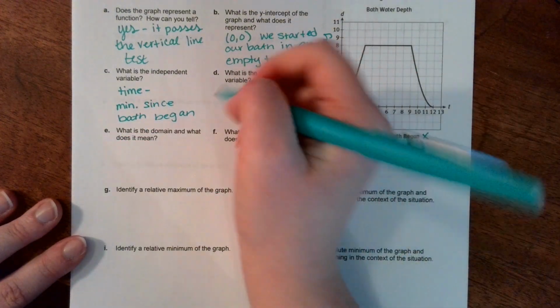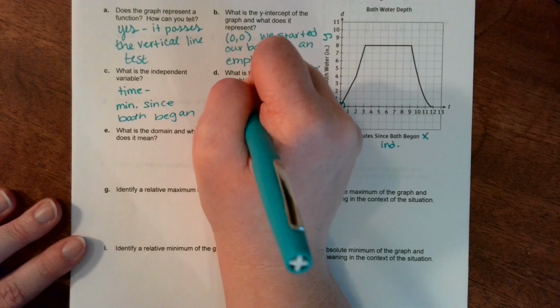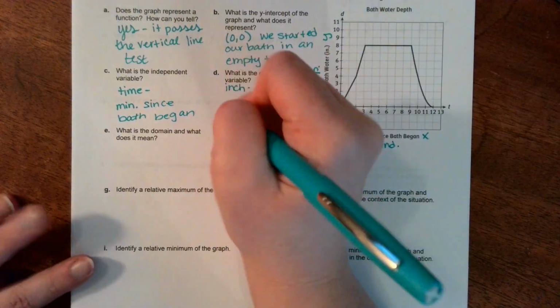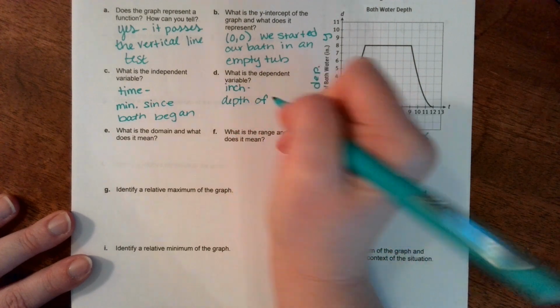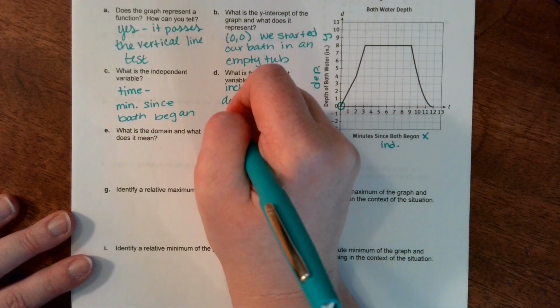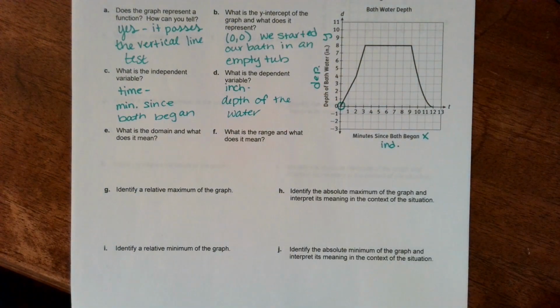The dependent variable is inches, so we can use the unit, or the depth of the water. Okay, so time and inches, the depth of the water and the bath time.